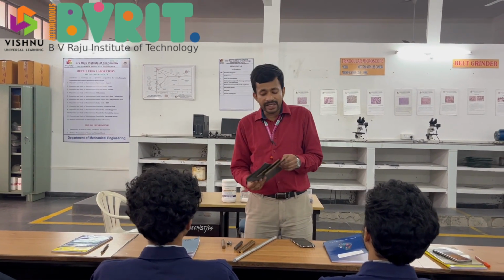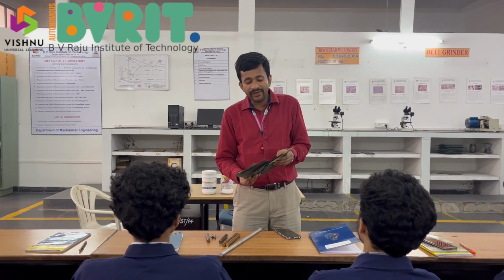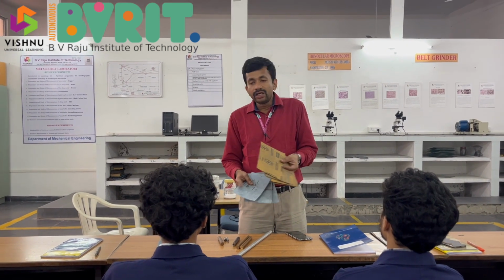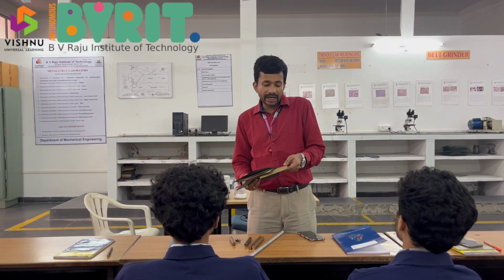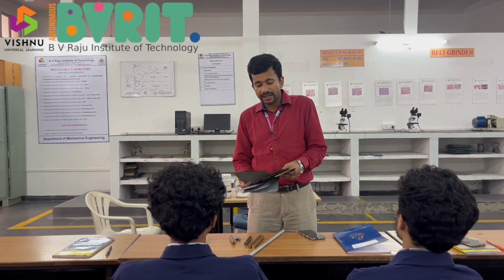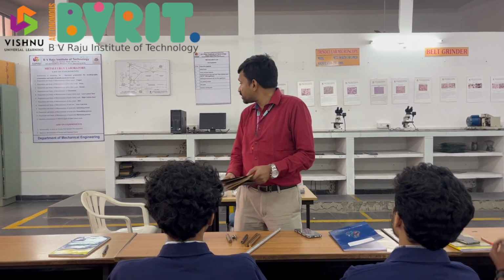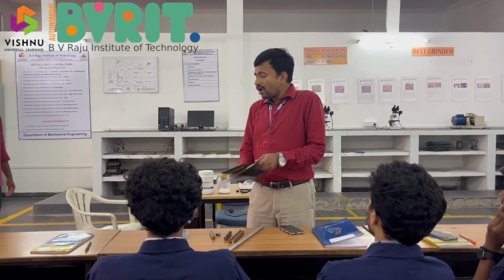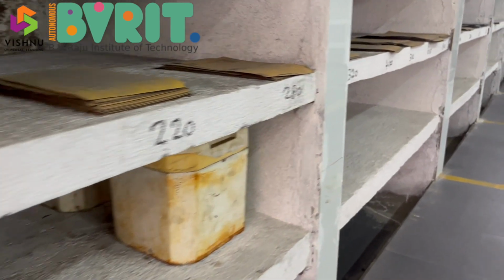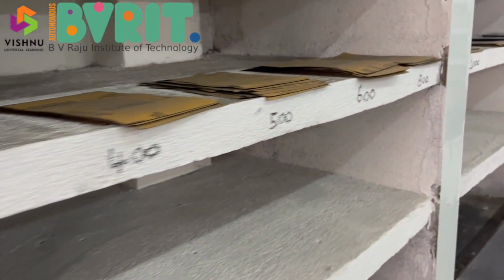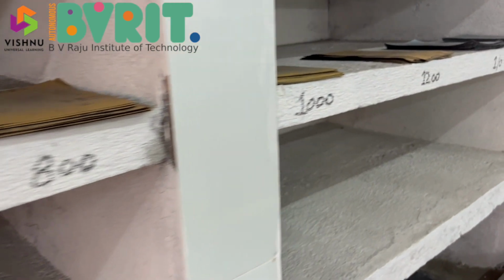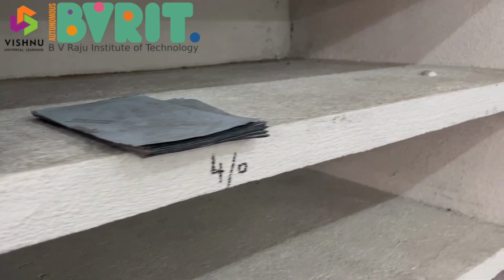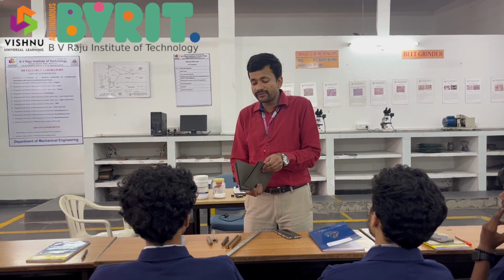If you notice, these emery papers have a number behind them, and these numbers range from 180, 220, 280, 320, 400, 500, 600, 800, 1000, 1200, then 1 by 0, 2 by 0, 3 by 0, 4 by 0. So what does this number indicate? What does it tell you?